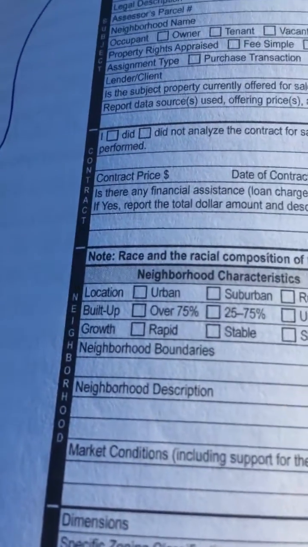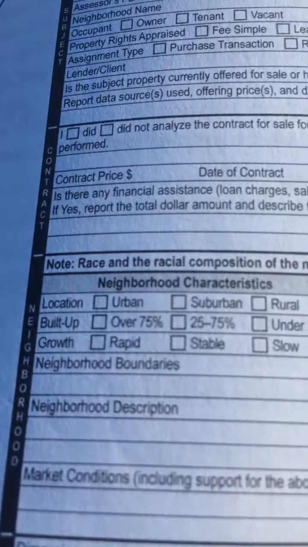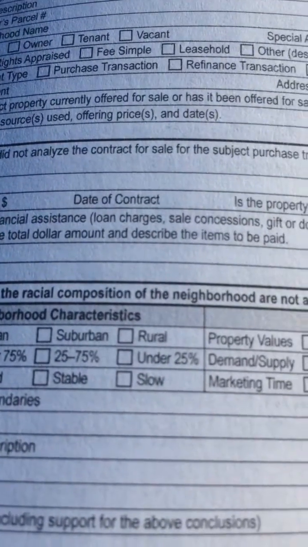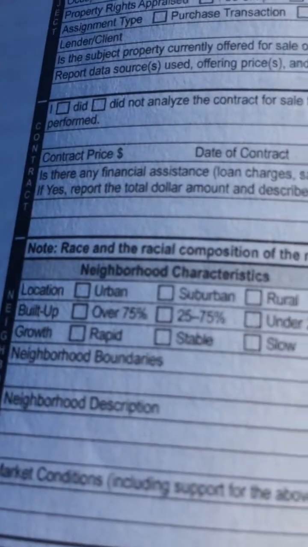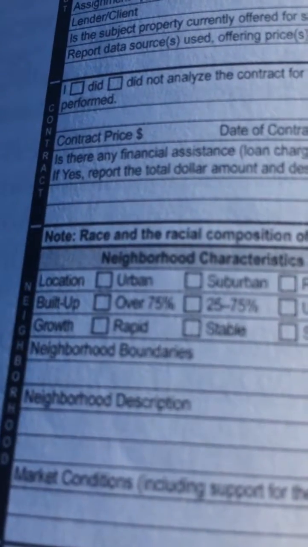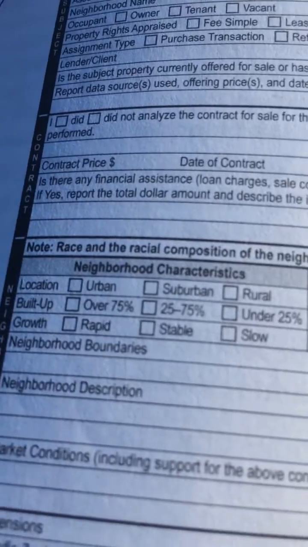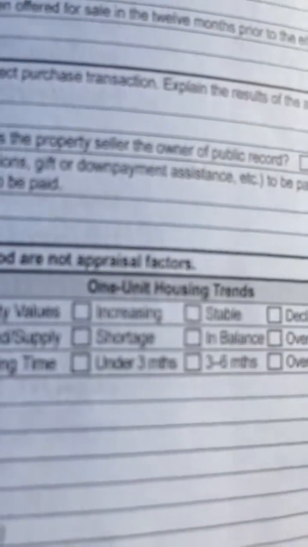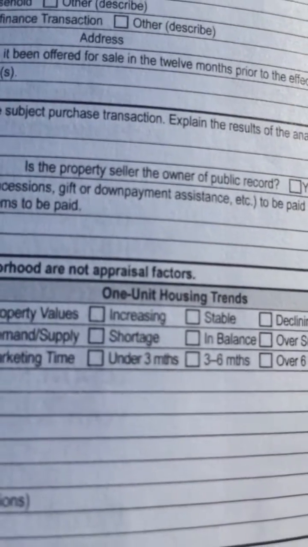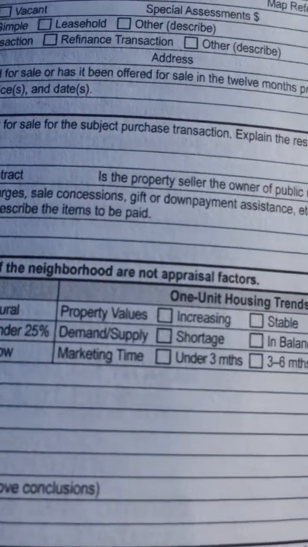The neighborhood section. Note, race and racial composition of the neighborhood are not appraisal factors. Neighborhood characteristics. Location. Is it urban, suburban, or rural? 1 unit housing trends. Property values.